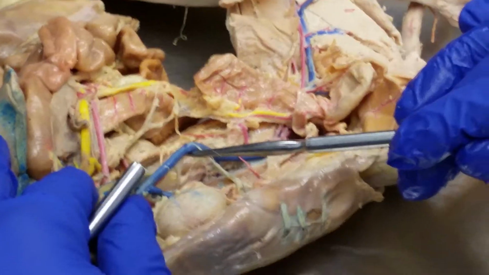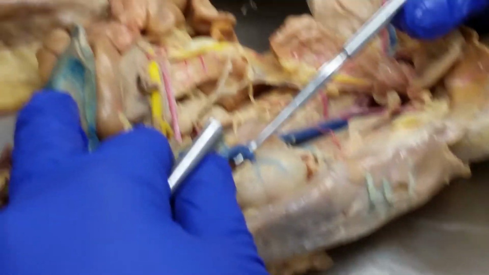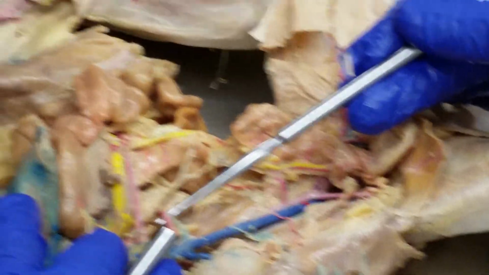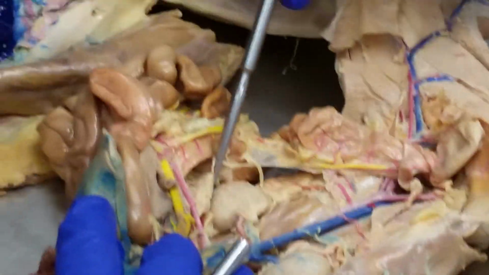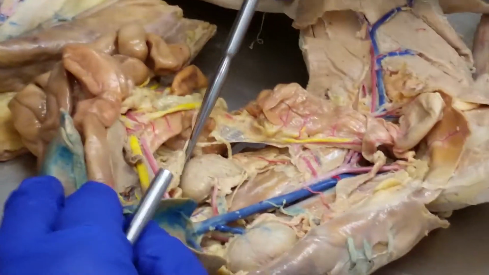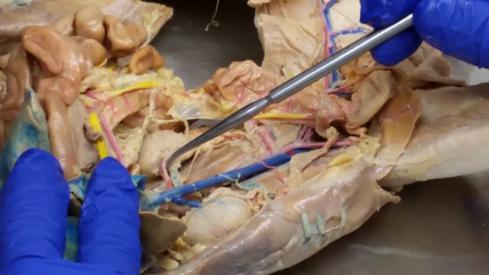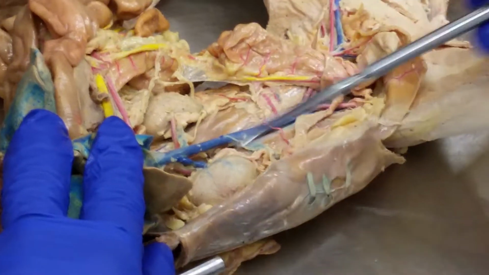Inferior vena cava. Okay, and then of course this would be the renal vein. And then this will be the renal artery. Okay, I'll do that so you can see our little kidney right here. Do you see that? See that kidney? Okay, so renal artery. The renal vein on this side didn't get well infused. You know what I'm saying?